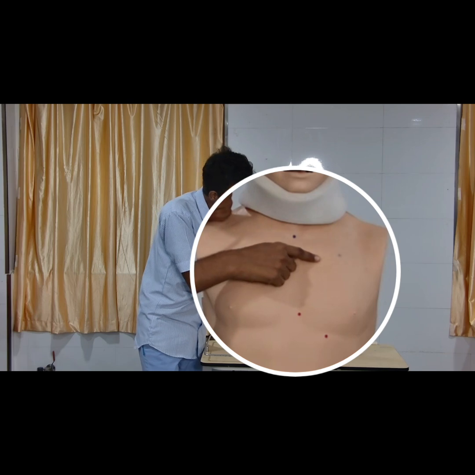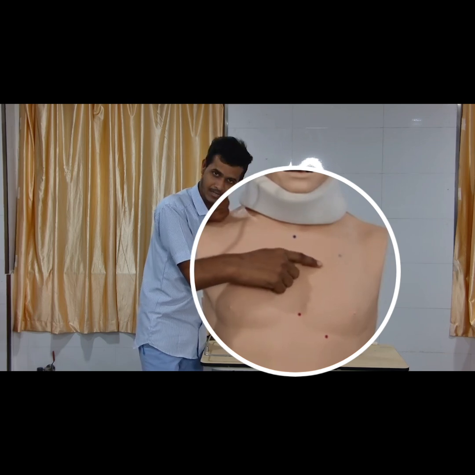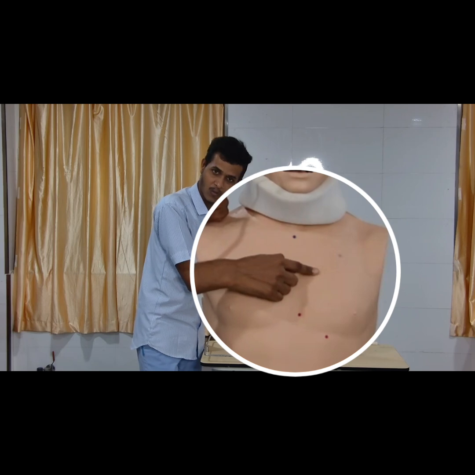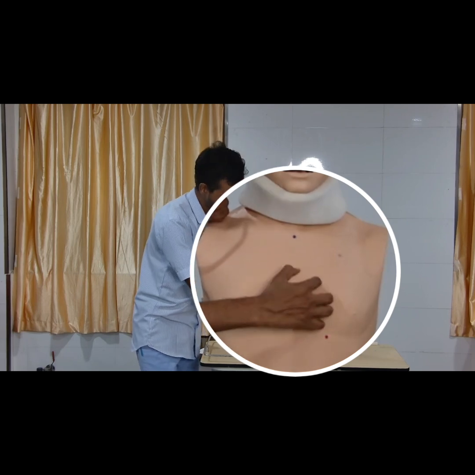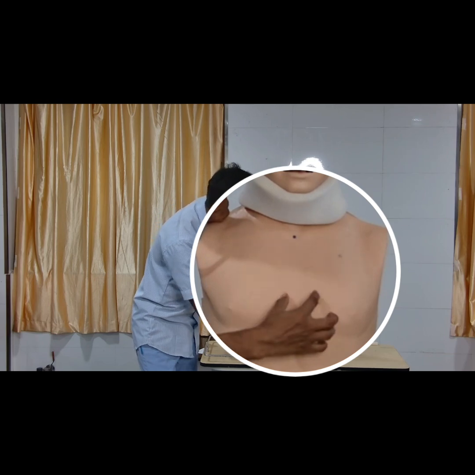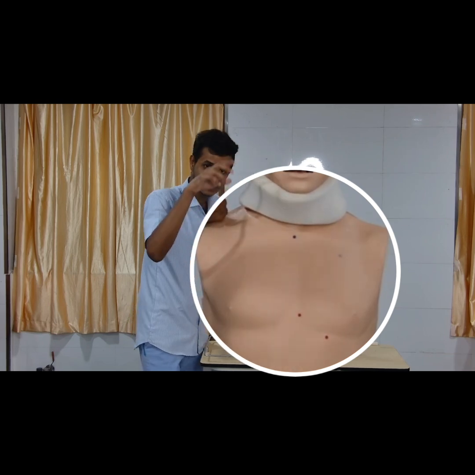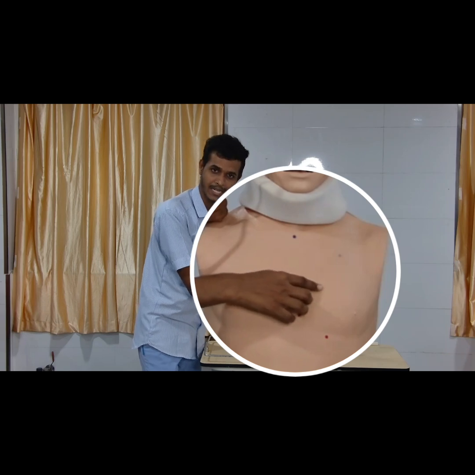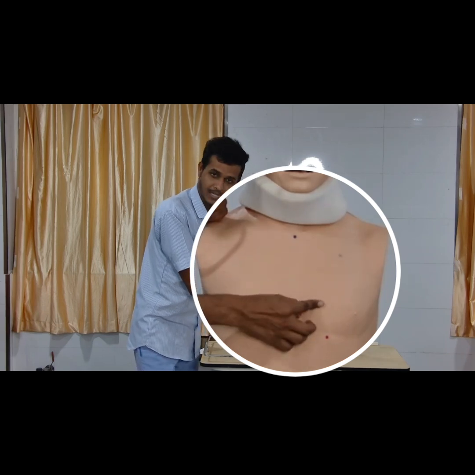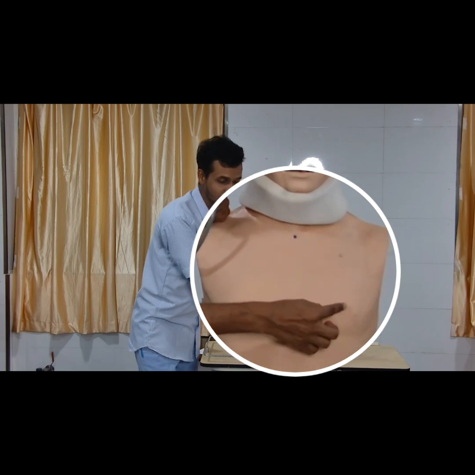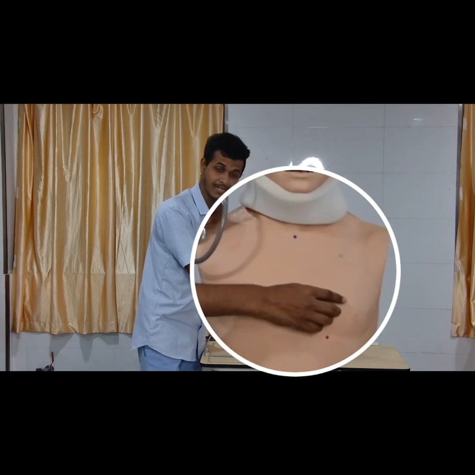Then coming lower, next I can palpate the third rib and then the third intercostal space, then the fourth rib followed by the fourth intercostal space. So in the fourth intercostal space, this is the sternum. Along the side of the sternum, in the fourth intercostal space, you can auscultate the tricuspid valve. Then followed by the fifth rib, fifth intercostal space, mid clavicular line, you can auscultate the mitral valve sound.